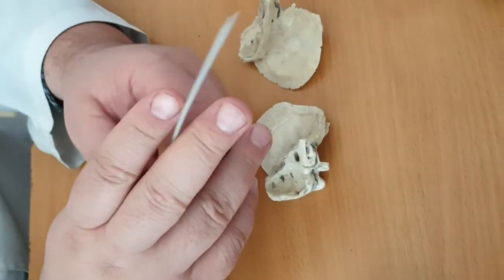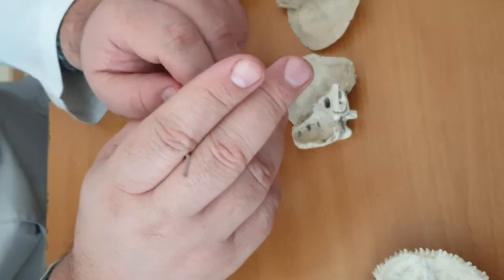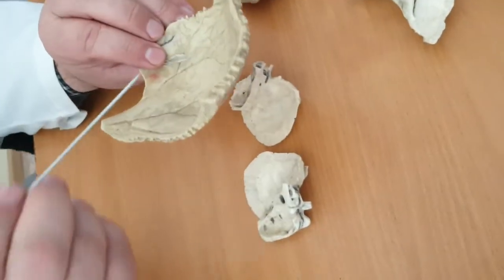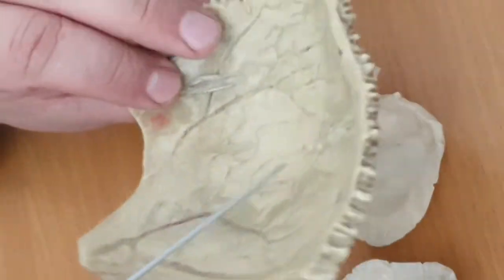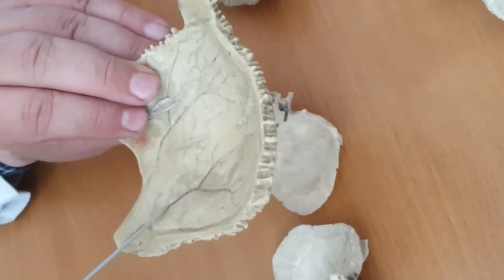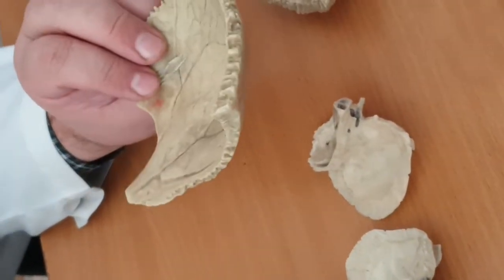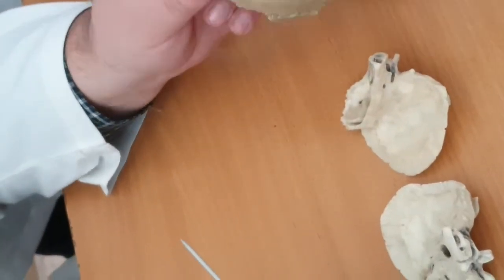Any questions? So, is there a specific name for these things? Oh, that is sulci arteriosi. That is where arteries attach. Sulci arteriosi, grooves where arteries attach to bones. Something else?